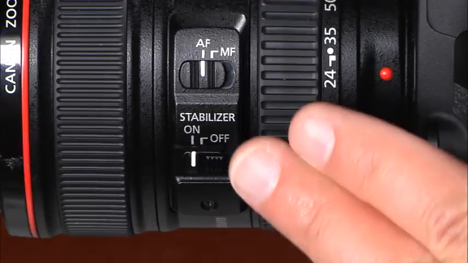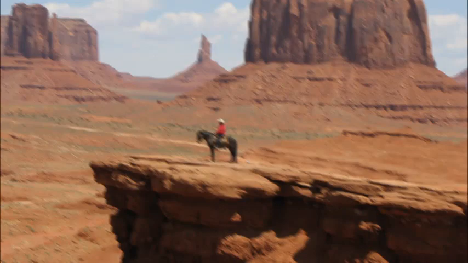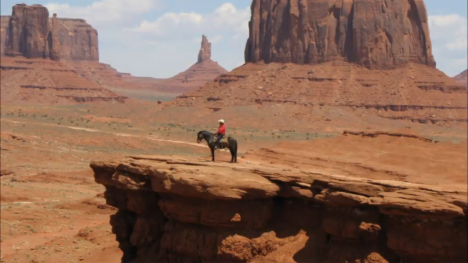In addition to apertures and focal lengths, there is one more important feature that you should consider when you're shopping for a Canon lens: image stabilization, or IS. Image stabilization will help you get sharp photos at slower shutter speeds. This feature is especially useful in low light conditions and can make the difference between a photo like this and a photo like this.